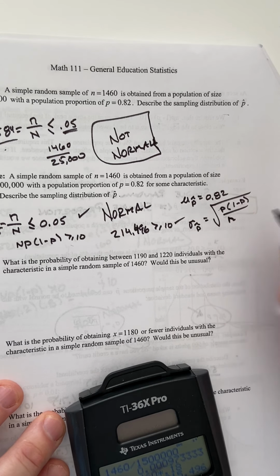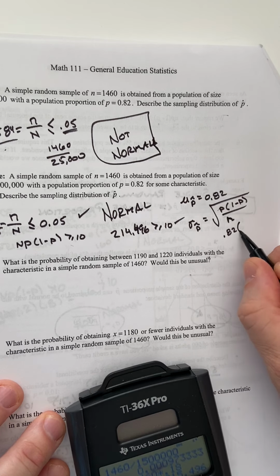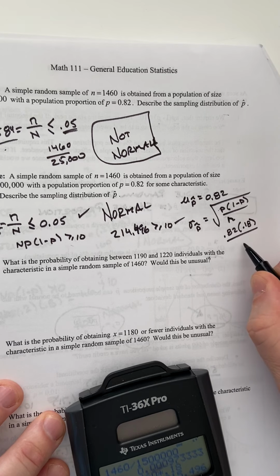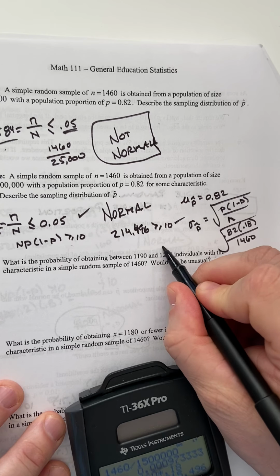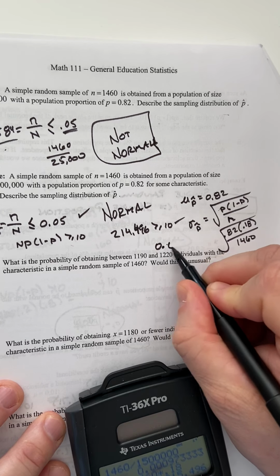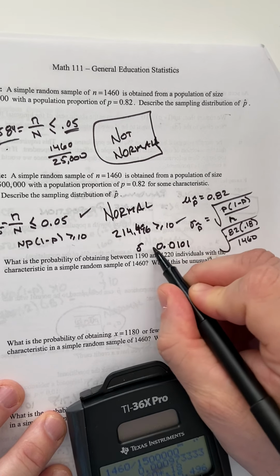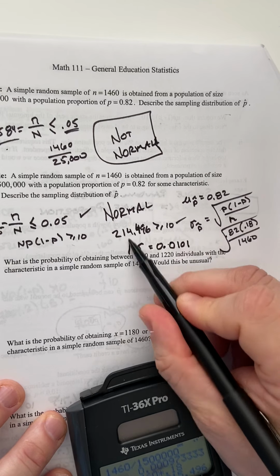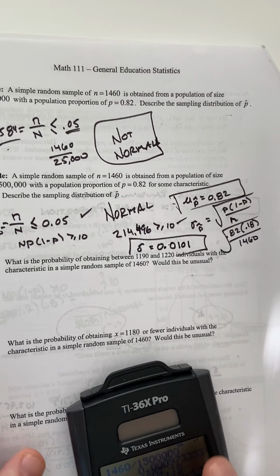Little n, that is. So 0.82, 0.18, all over tiny little n. Take the square root of that stuff, and you get 0.0101. So that is the standard deviation that we're going to use in our problem. Those are our two values, and here we go.